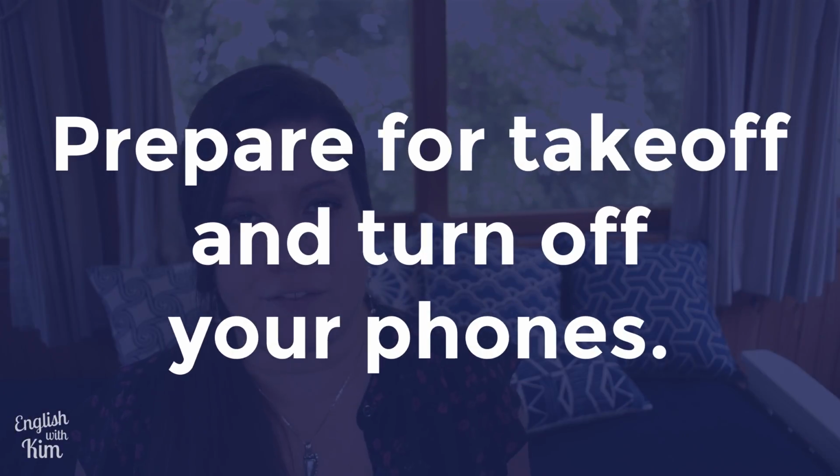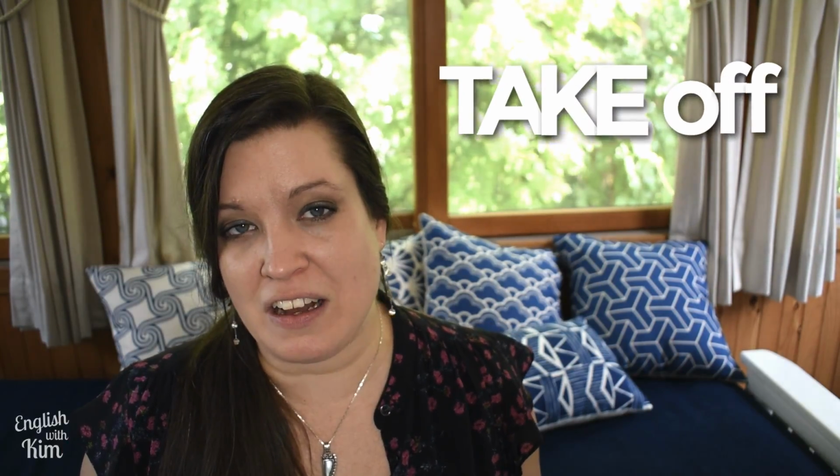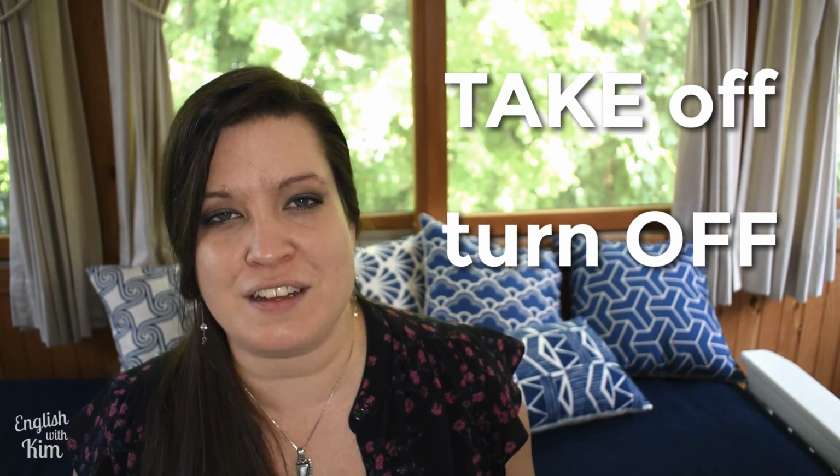You probably are familiar with this in noun version as well. Prepare for takeoff and turn off your phones. Can you hear that bonus example inside that sentence? In this case, we're saying prepare for takeoff and turn off your phones. I'm using take off in noun form and turn off in verb form.